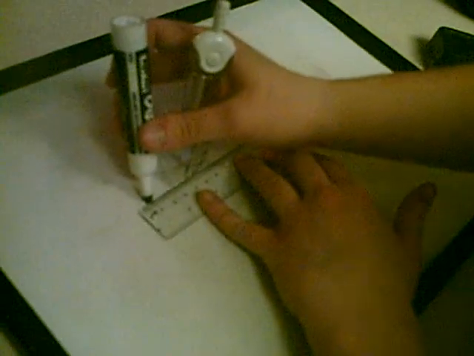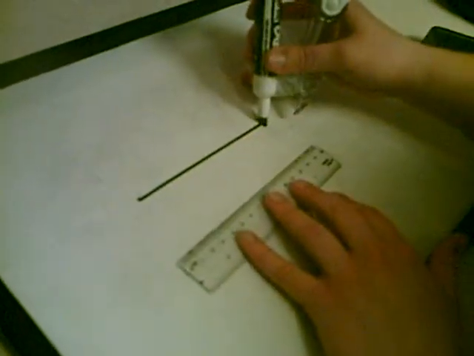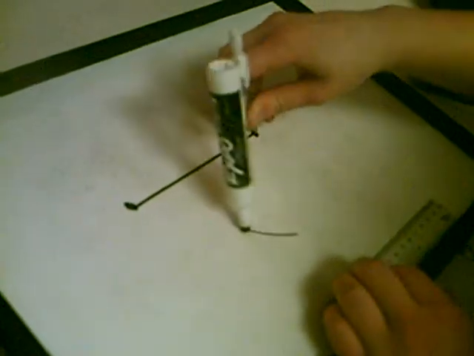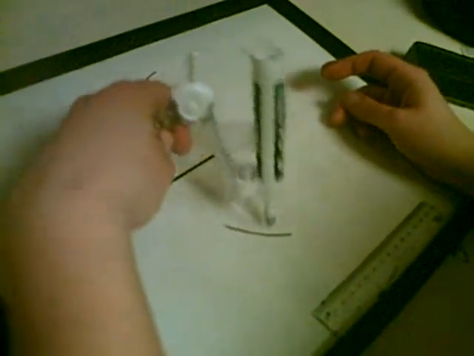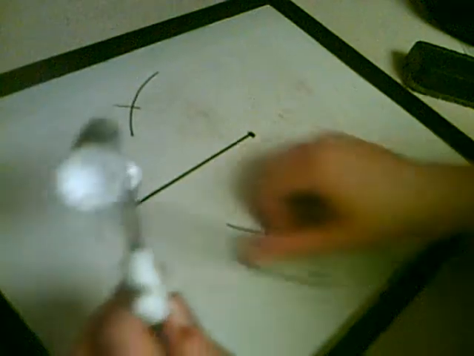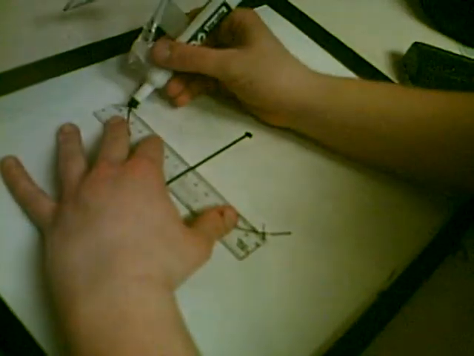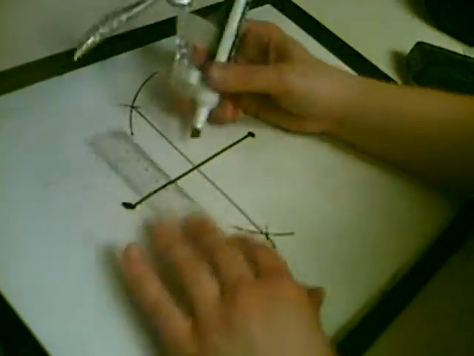Alright, now if you want to create a perpendicular bisector, you want to bisect this line. What I'm going to do is I'm going to, and connect them. If you do it right, this should be a perpendicular bisector, should be 90 degrees, and this side should be equal to this side.